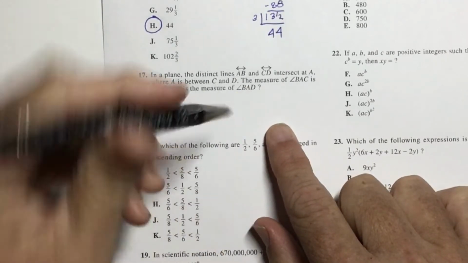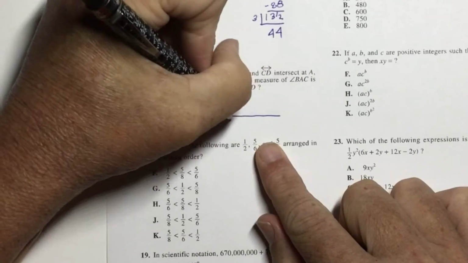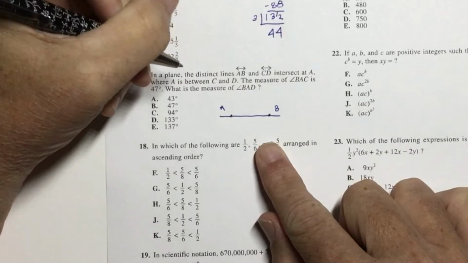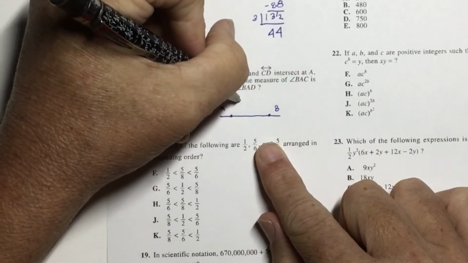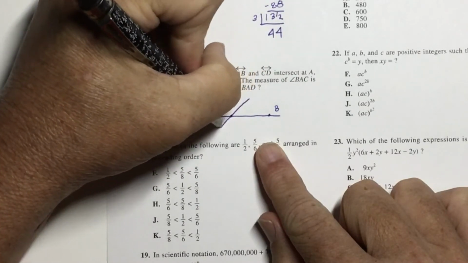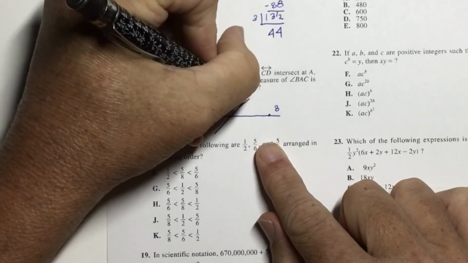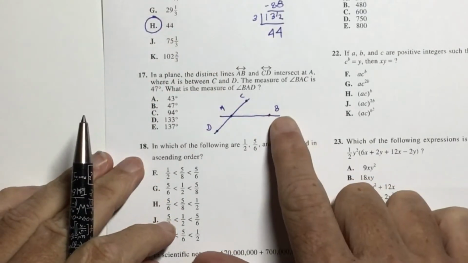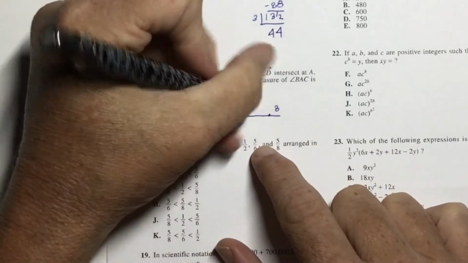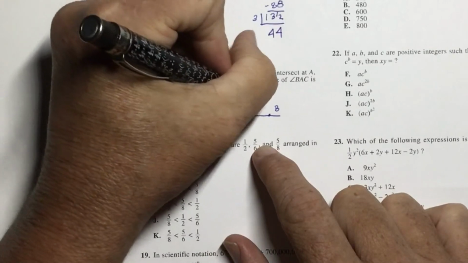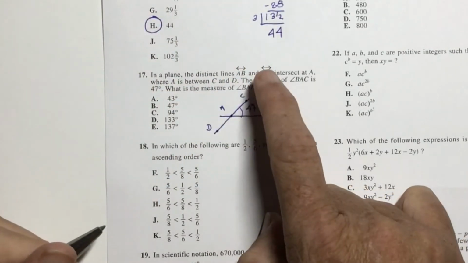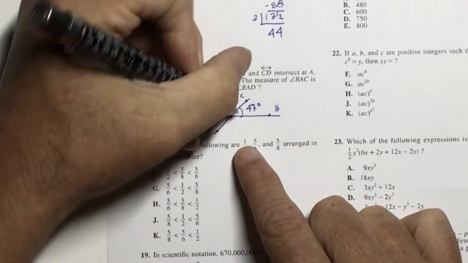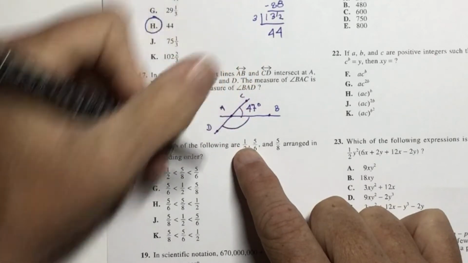So AB and CD intersect at A. All right, so let's do this. There's A. There's B. And CD intersects at A with A between C and D. So there's C. There's D. The measure of BAC, that's this one here, is 47 degrees. What is the measure of BAD? So what is the measure of this one right there?